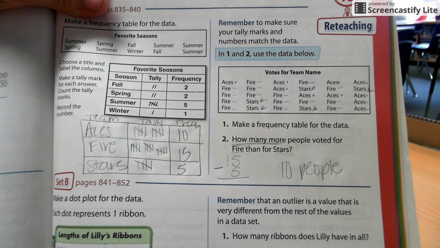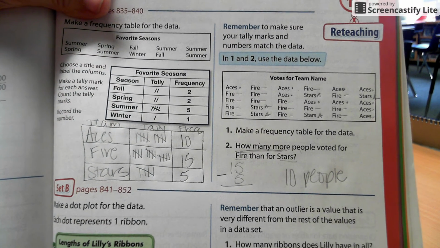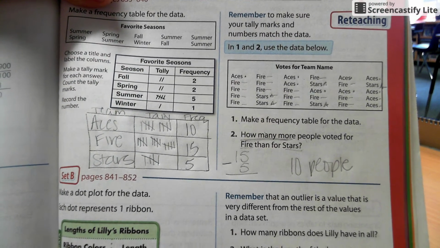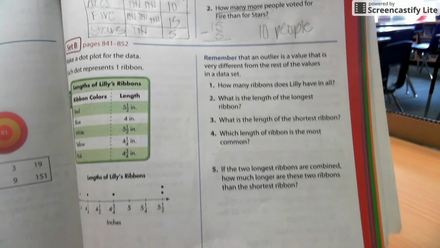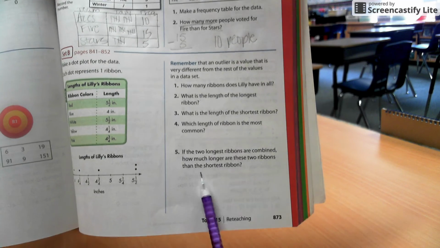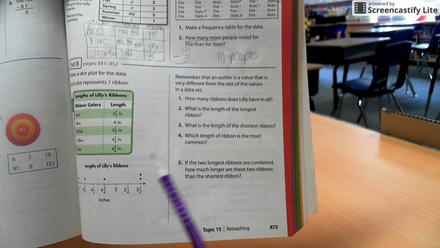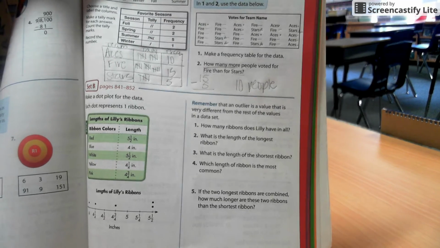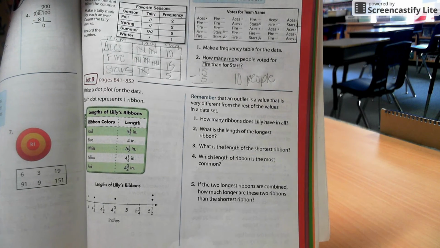Make sure you write people. Otherwise, I don't know if you're talking about donkeys, cows, birds, chickens, bats. All right. Now, I want you to do set B. You're going to answer these 5 questions using this information over here, and then we're going to check them together. So pause and go do those.